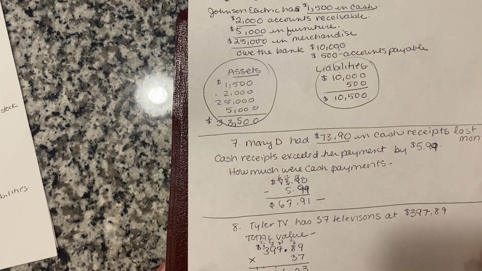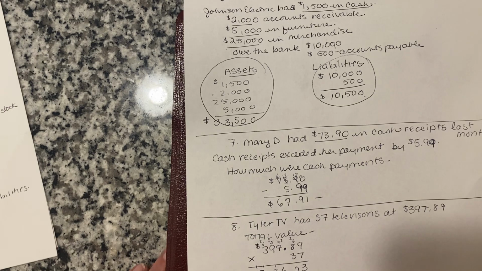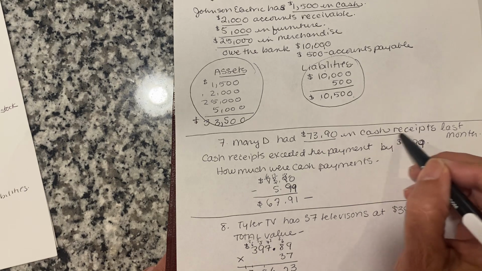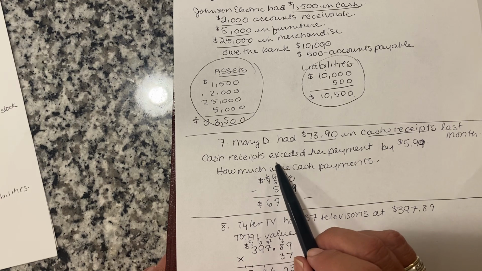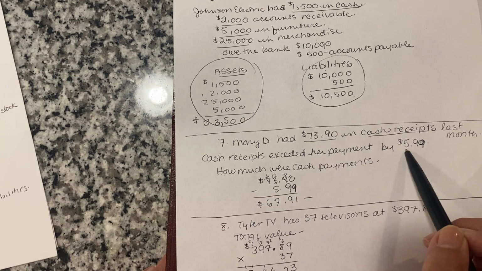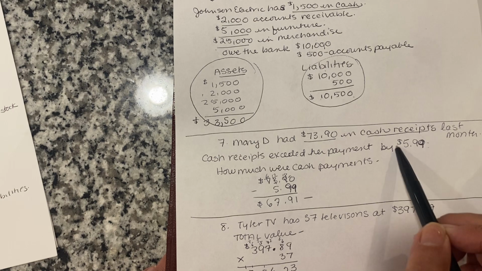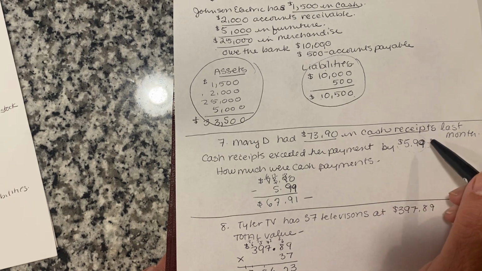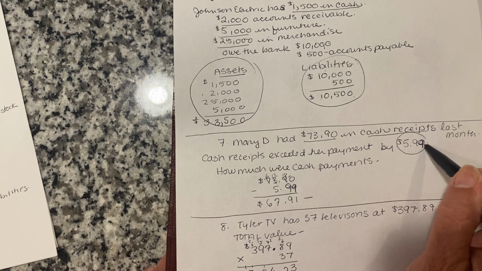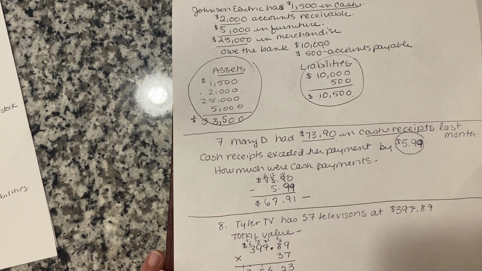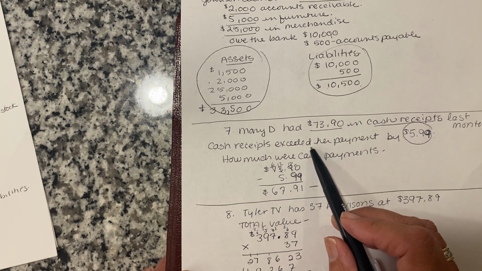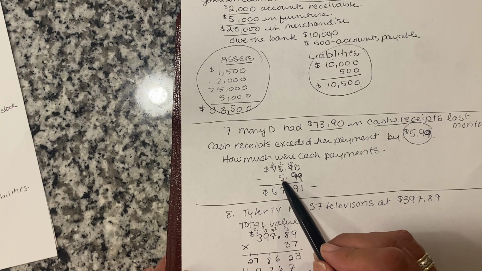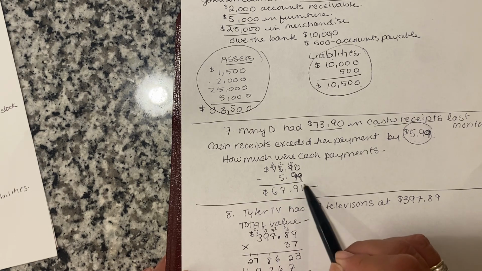So number 7, Mary D had $73.90 in cash receipts last month. So this is good. And then her cash receipts exceeded her payments by $5.99. So how much were her cash payments? She had $73.90 and it exceeded her payments by that. So basically, you're going to subtract that, and this is how much her cash payments were.